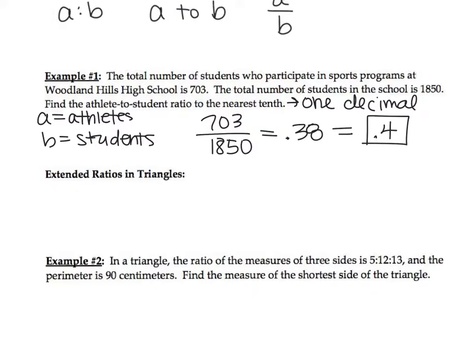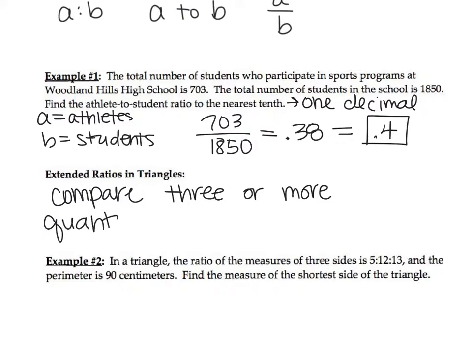We can also do extended ratios in triangles. And all this means is instead of comparing two things, we're going to compare 3 or more quantities. When we extend our ratio to triangles, triangles only have 3 sides and 3 angles.